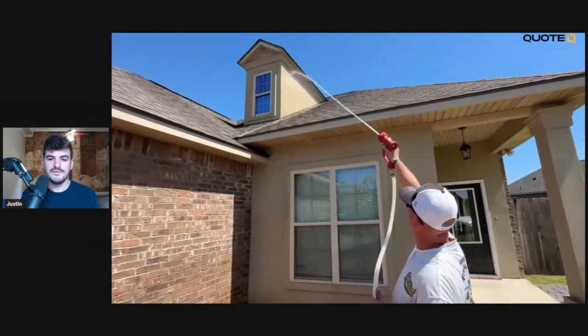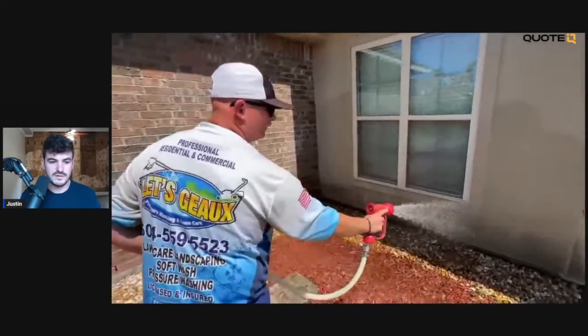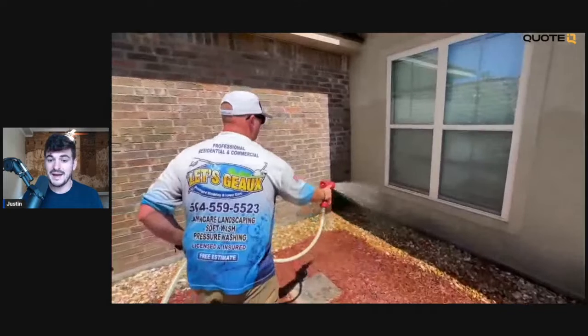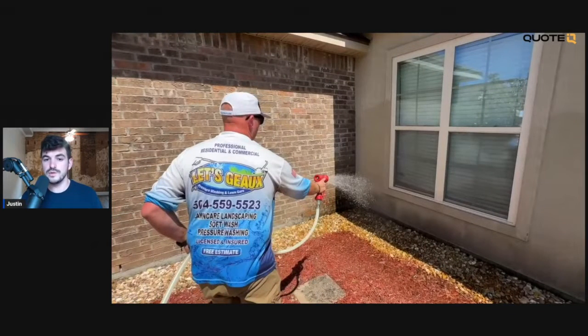So here we have a stucco home. As you guys can see here, the bottom of this stucco house is pretty much black. If you try to put pressure on this, you will not be able to take it off. You can put as much pressure as you want until you start removing the stucco, you're not going to be able to remove these black streaks, because that is organic growth that can only be killed using bleach.